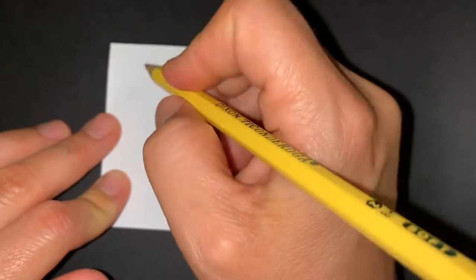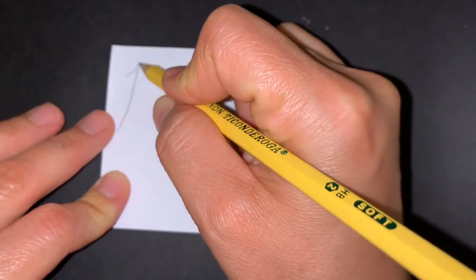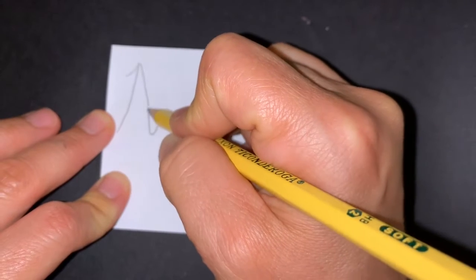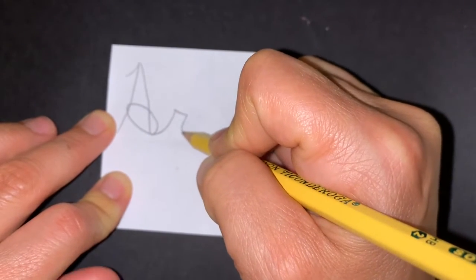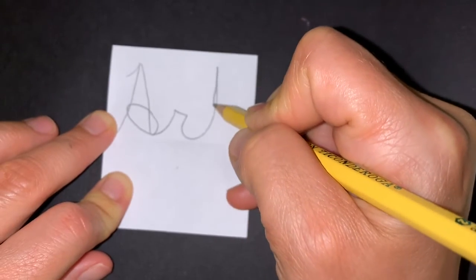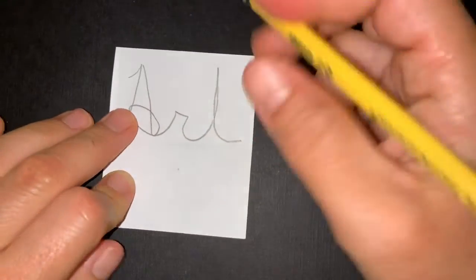So cursive's a little bit easier because everything connects, but if you don't know cursive, then you're welcome to print. Okay, and so you're going to want your lines to connect on that horizontal line.